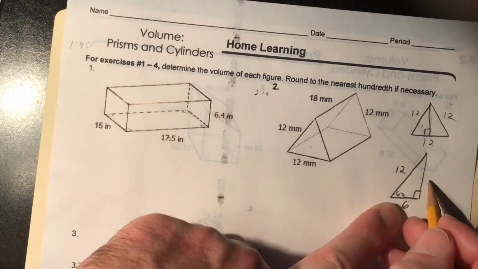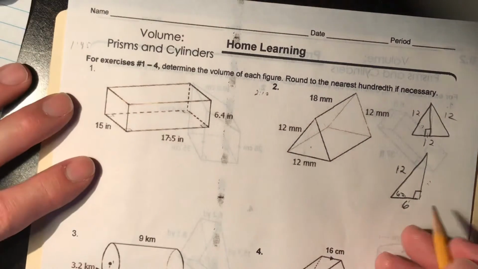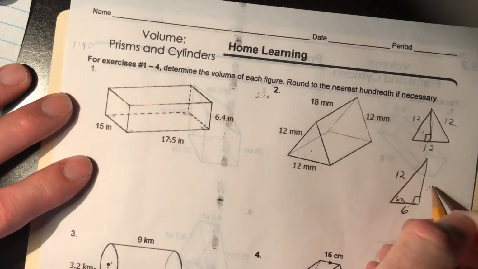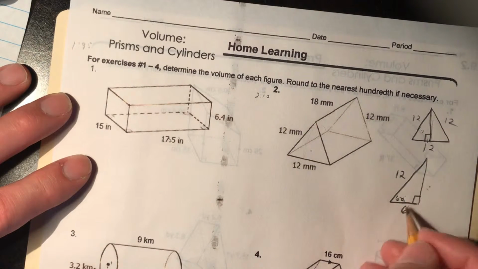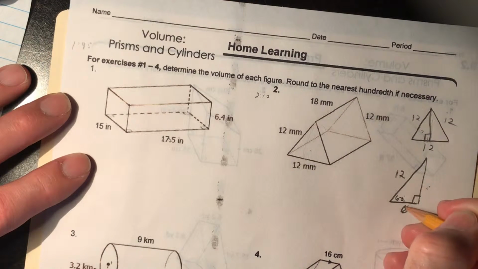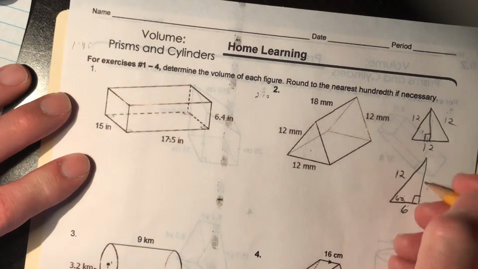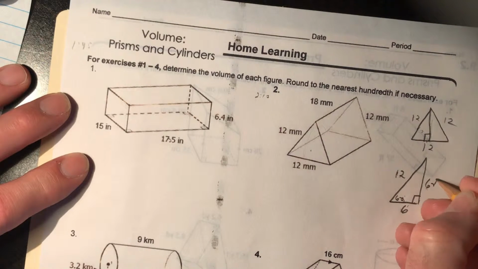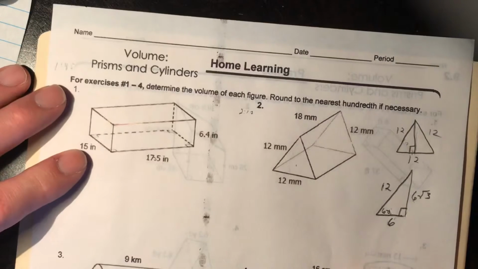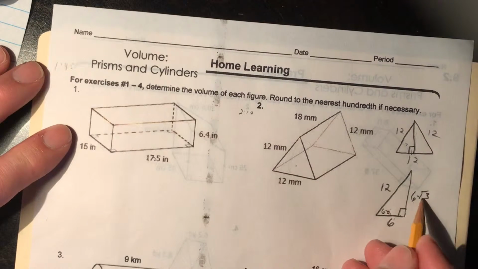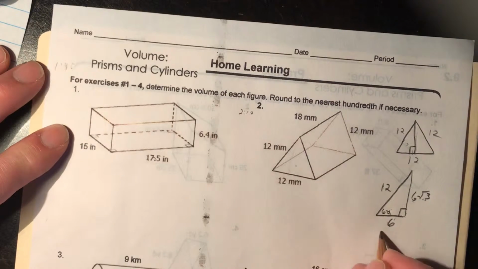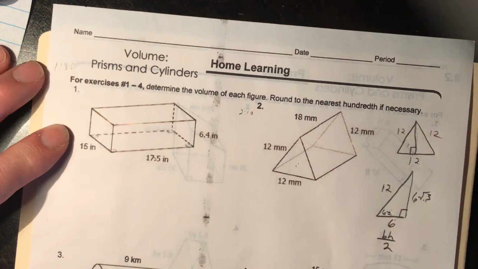So you may recall the relationship between the short side and the long side. We multiply by radical 3. So there's a couple ways to find this. If you can remember the shortcut, which I'm doing right now, you multiply the short side by radical 3. So this would just be 6 radical 3, like that. Now what you would need to do is put this in your calculator. So 6 radical 3, because it's going to be base times height divided by 2, and that's going to be the area of the triangle.